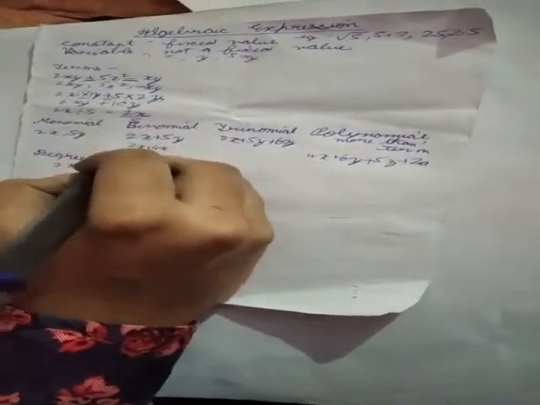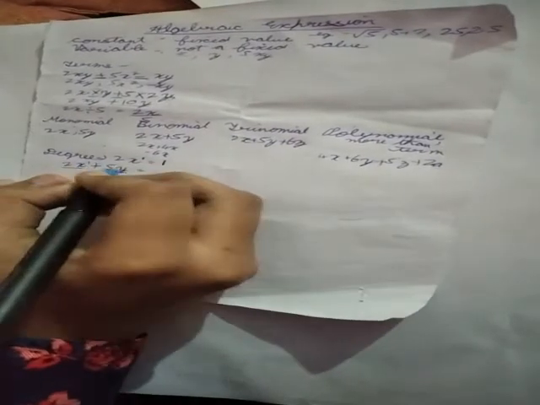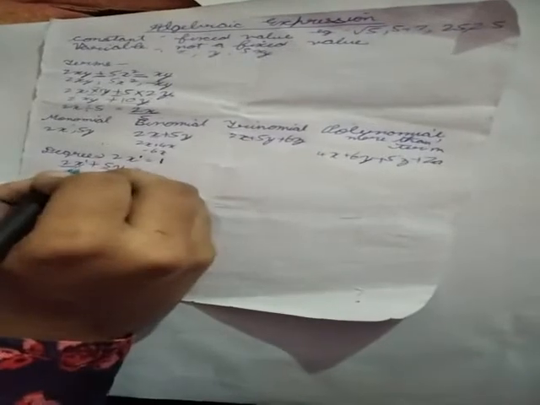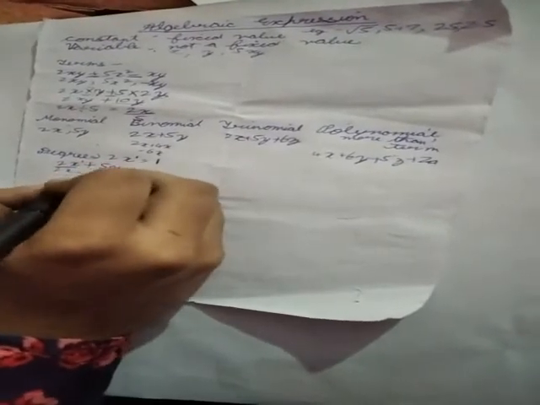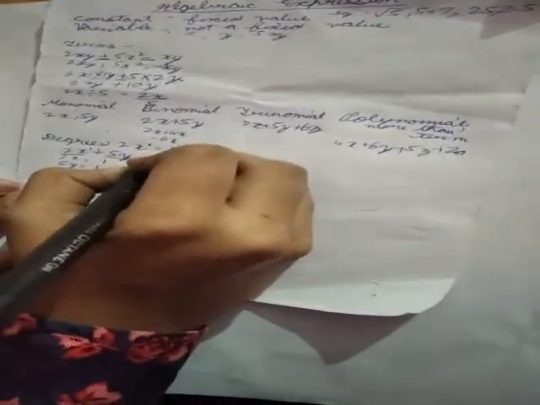The degree is 1. And what about when there is a binomial term, 2x plus 5y? Then we take it under terms, meaning 2x and 5y. The power of the term which has the highest number is the degree. This term 2x has the degree 1 and 5y also has the degree 1, meaning it will only contain the degree 1.